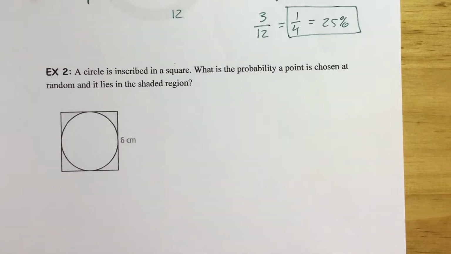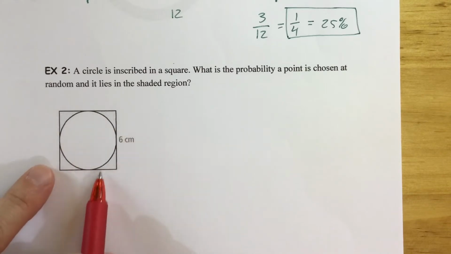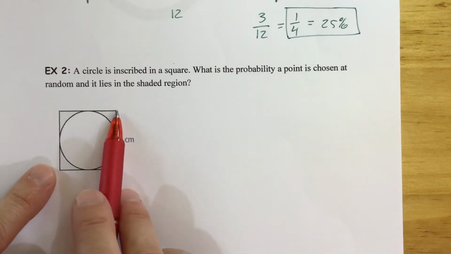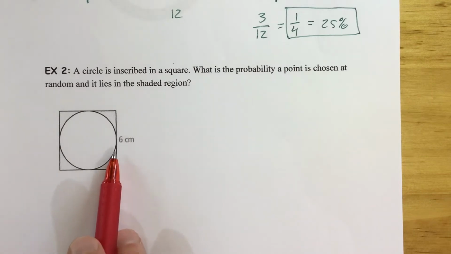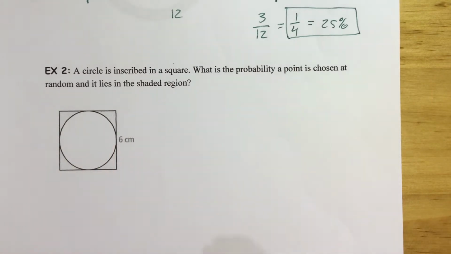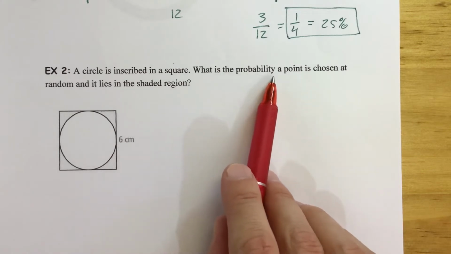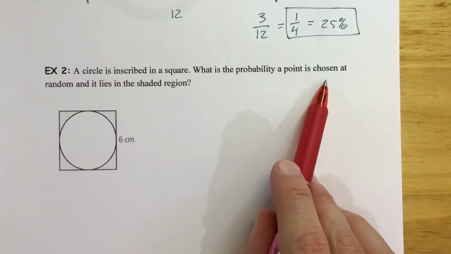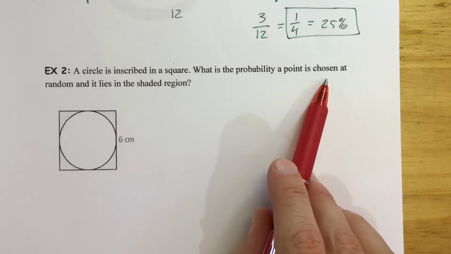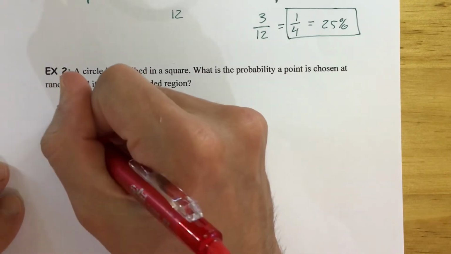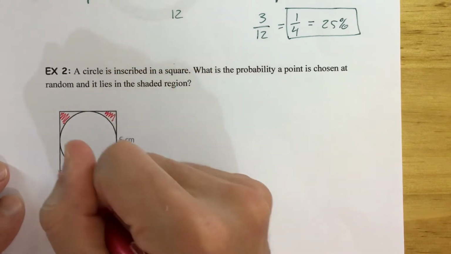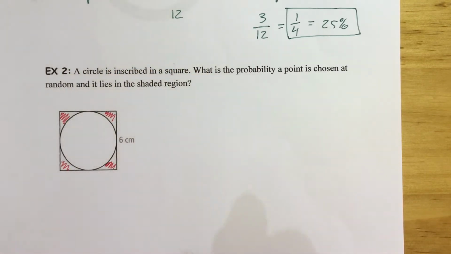Example number 2 is going to be our example that refers to area and choosing points that would be within a space. So not sitting on a segment, but within a space. What we have is a picture of a circle that is inscribed into a square, and the side length of the square is 6, which means, of course, the diameter of the circle is going to be 6 as well. Question: what is the probability that a point is chosen at random and it lies in a shaded region? I don't know if you can quite see all the shaded region parts, but that's going to be all these weird little corners that sit between the circle and the square.